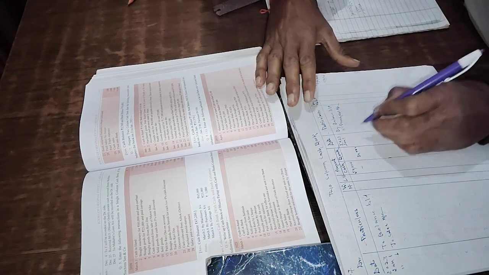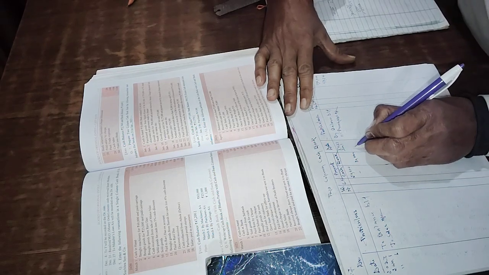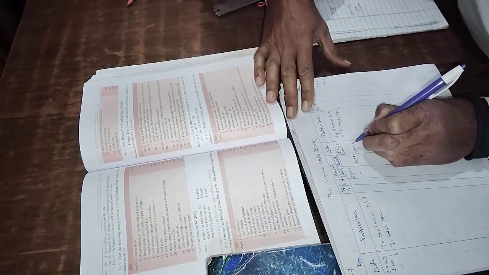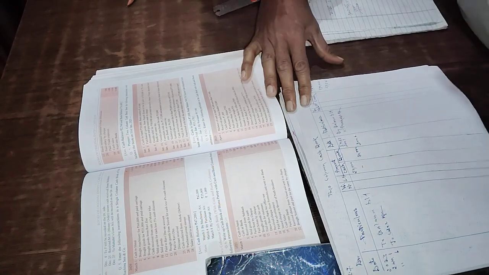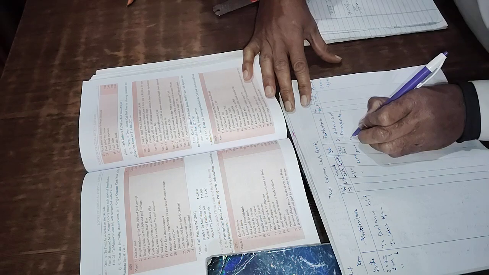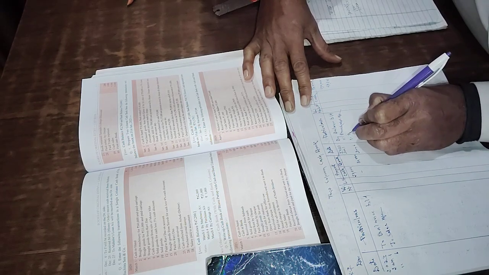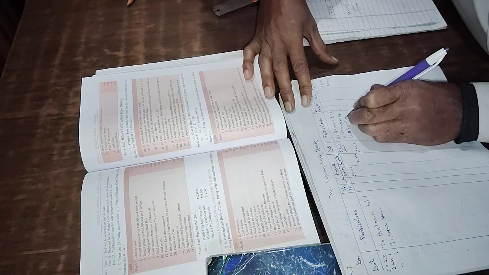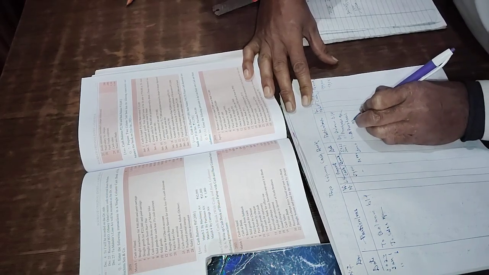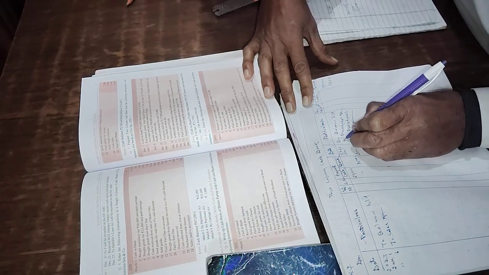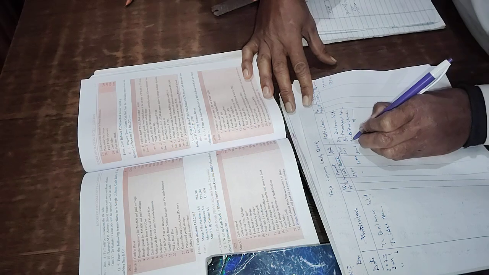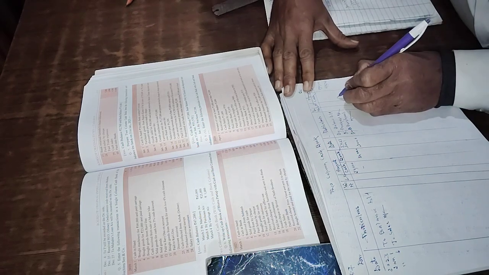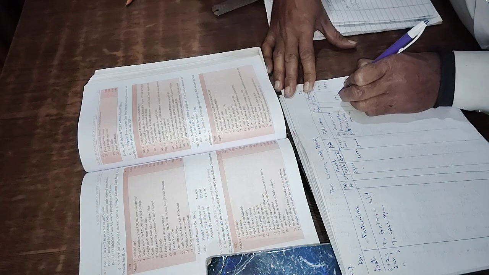Cash is credit, so in the cash book, on the credit side of the cash column, we will write here January 10 by purchases account, 19,800 in the cash column.